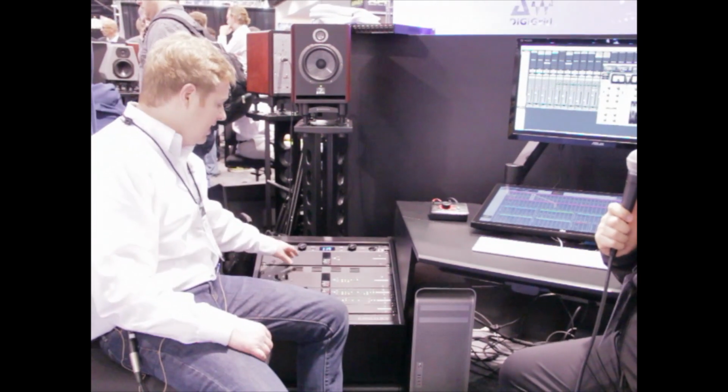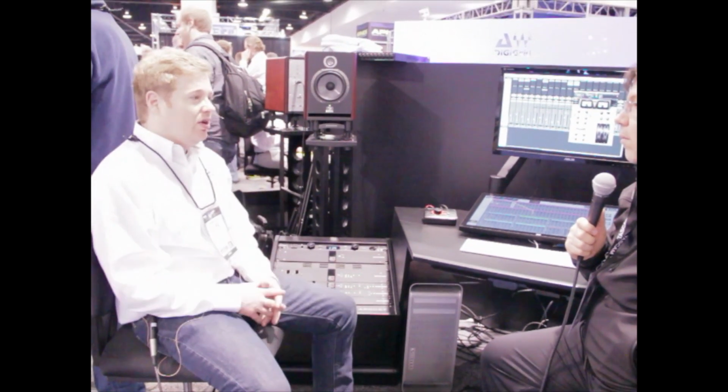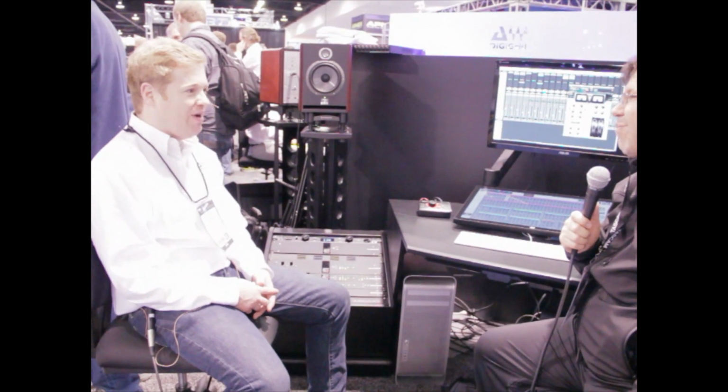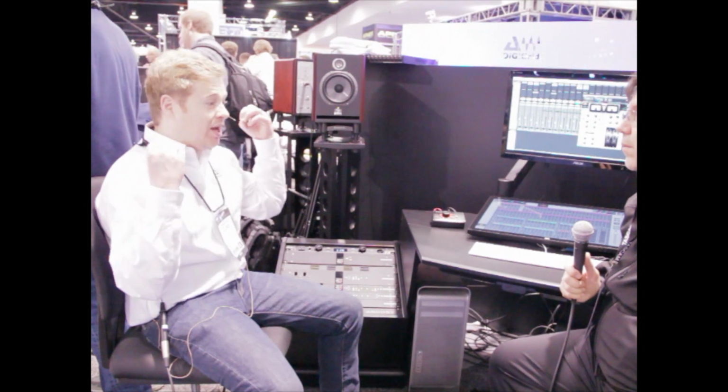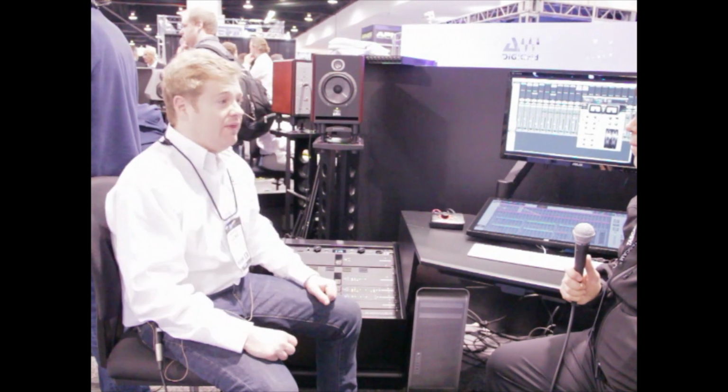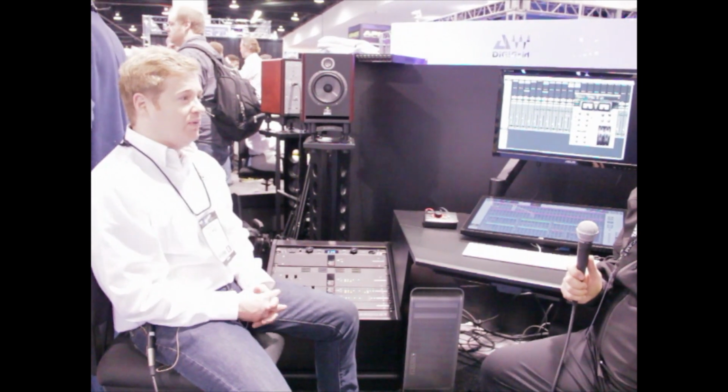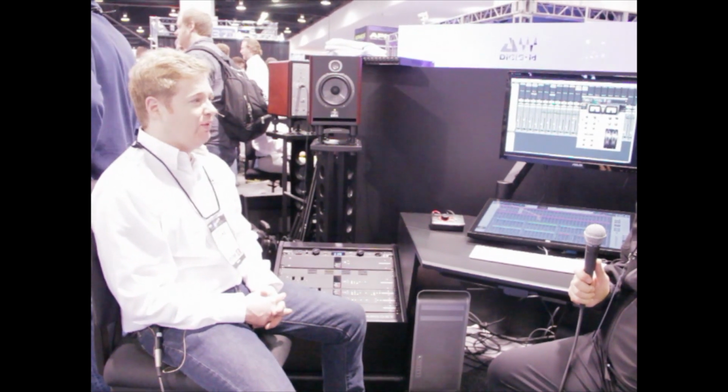But the idea behind the DLS and the DLI is that these customers probably already have I/O. Right. So this is a way to get outputs into Pro Tools and control legacy I/O that is not going to be capable of controlling in later versions of Pro Tools.